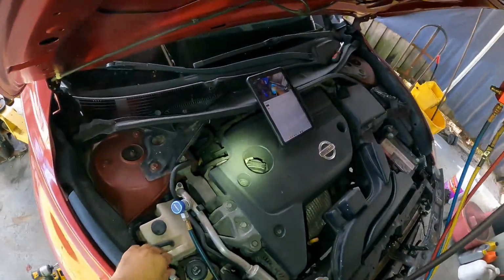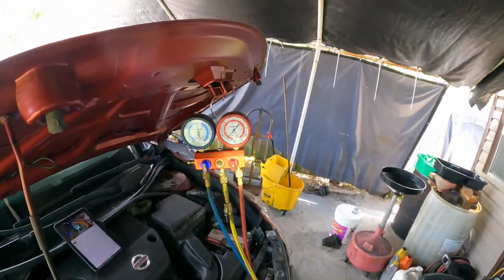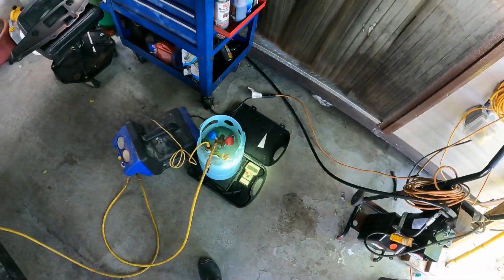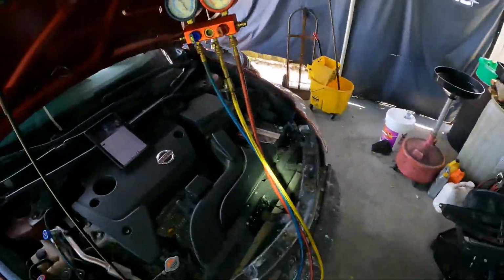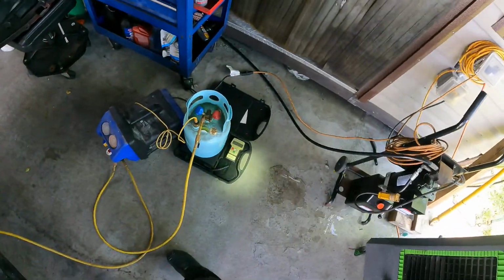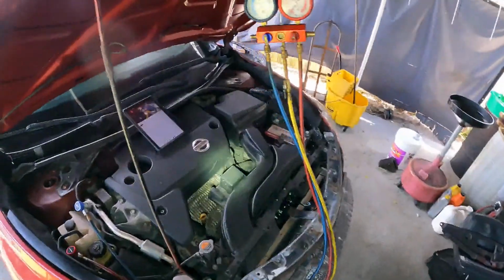Should see some flow, yeah. We are recovering. What is the... yeah, 1.21 should be the charge in pounds.